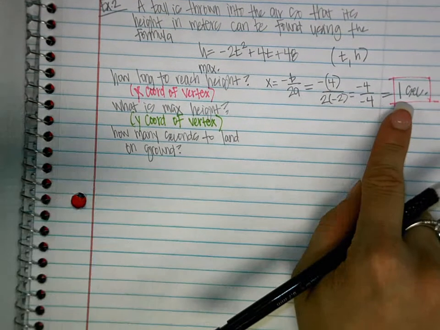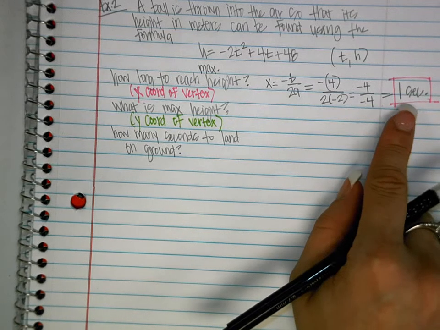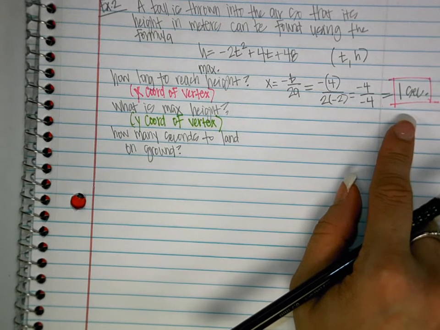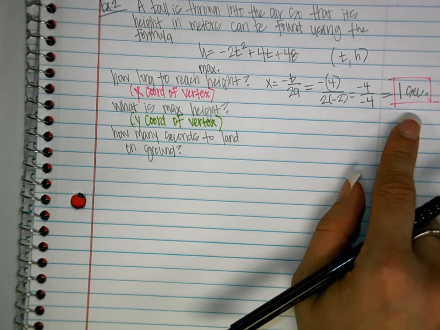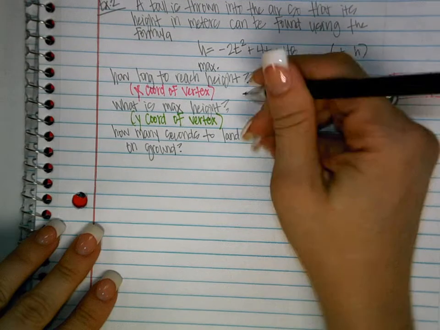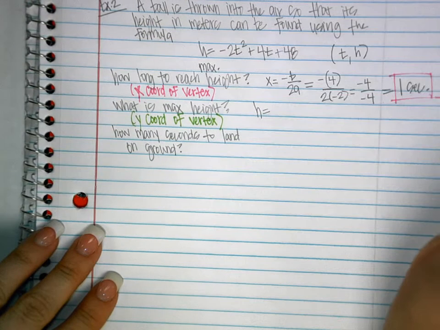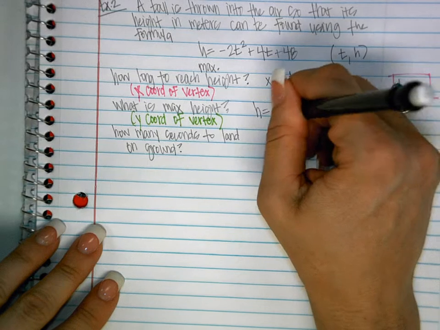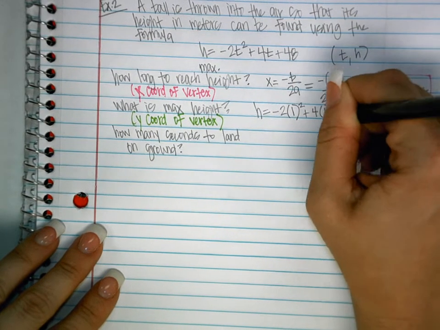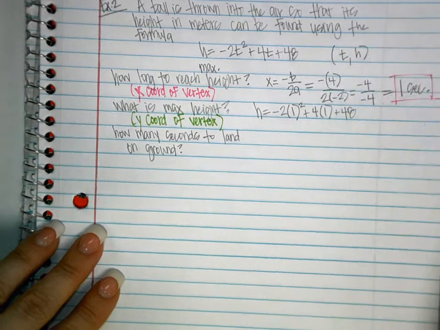Now, if you got a negative, would that make sense? It wouldn't make any sense. So if you got a negative somehow, check your work, because that doesn't make any sense. Now, what is the maximum height? How can I find the maximum height? Plug in. Okay, so plug into h equals negative 2 times 1 squared plus 4 times 1 plus 48.